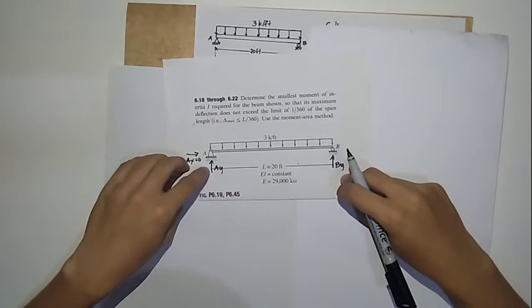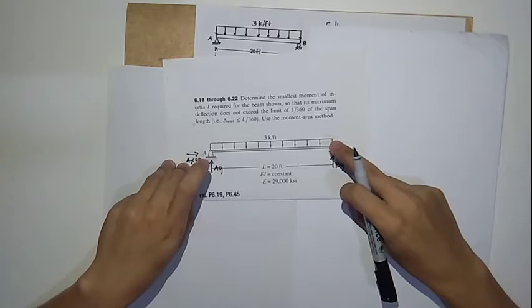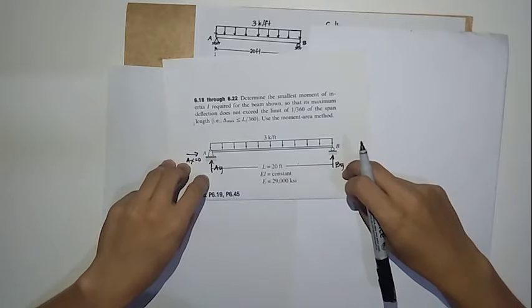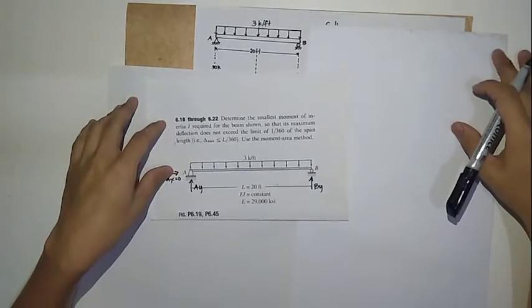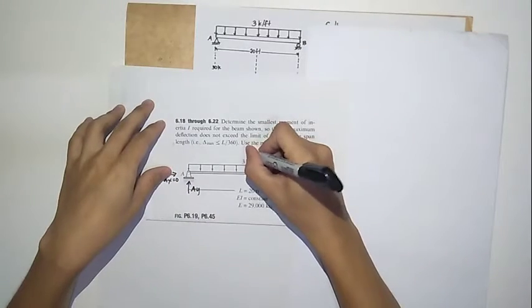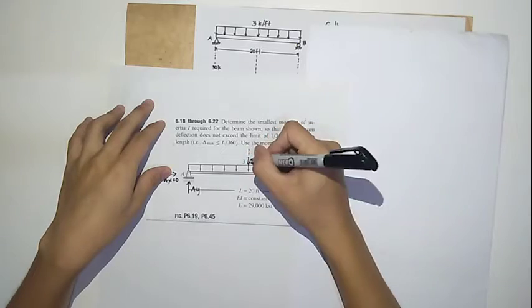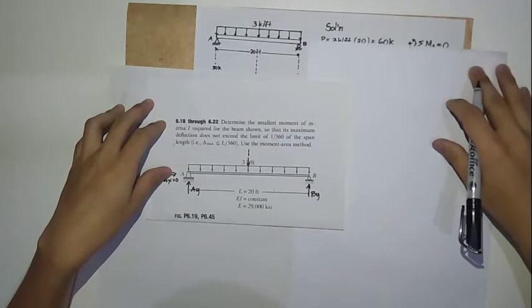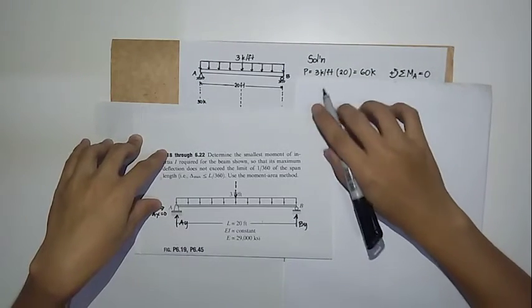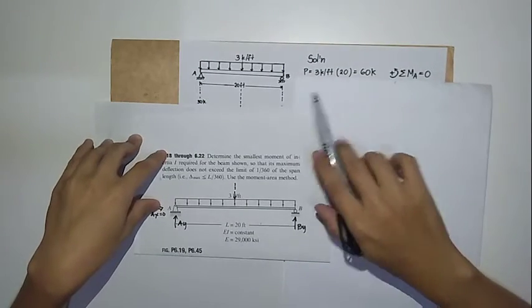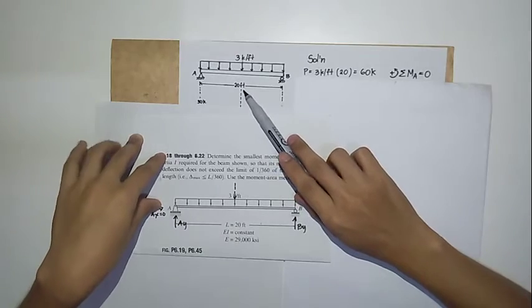So, meron naman tayong dalawang reaction na kailangang isolve. At para gawin yon, ang gagawin muna natin ay hahanapin ang point load dito sa figure. At ang formula nun ay 3 kips per feet multiply the length which is 20 feet.